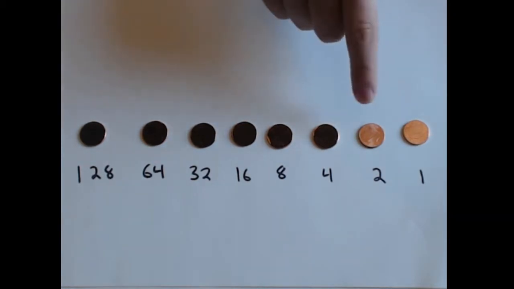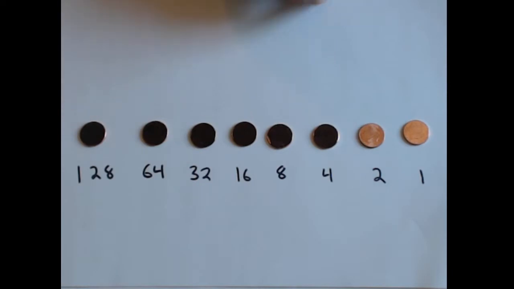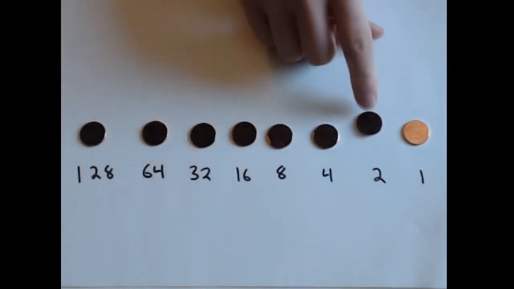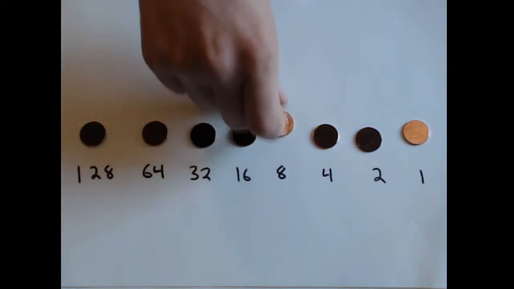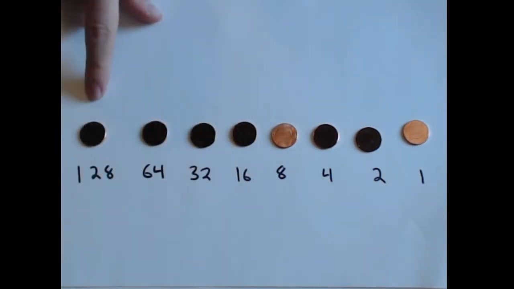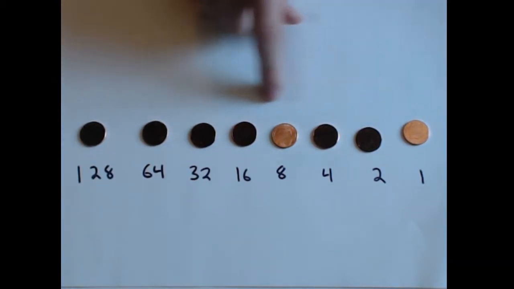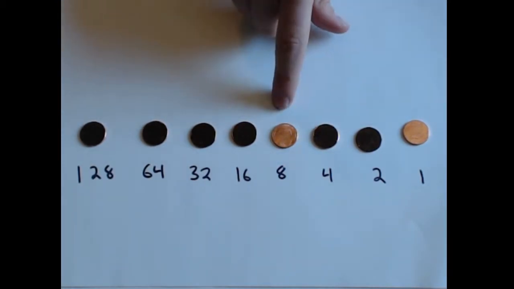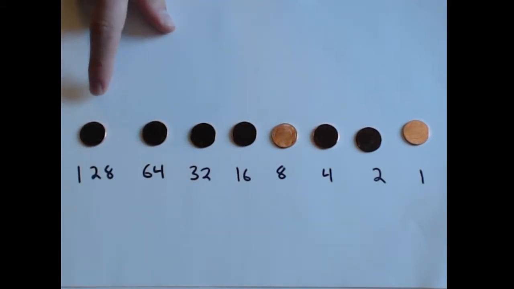1 plus 2 equals 3. So that's how you would represent the number 3 in binary. Now, let's make it a little bit more difficult. Let's turn off our 2 state, and let's turn on our 8 state. So here we have 0, 0, 0, 0, 1, 0, 0, 1. So this is a new binary number. 8 plus 1 would equal 9. So this is how we represent the number 9 in binary.